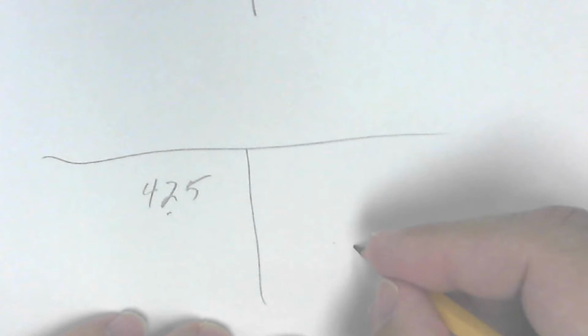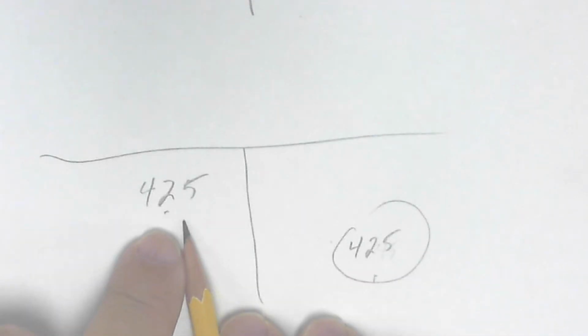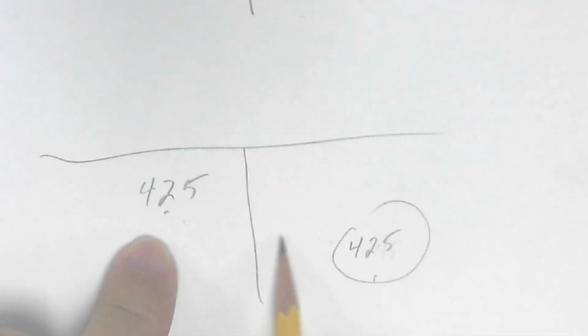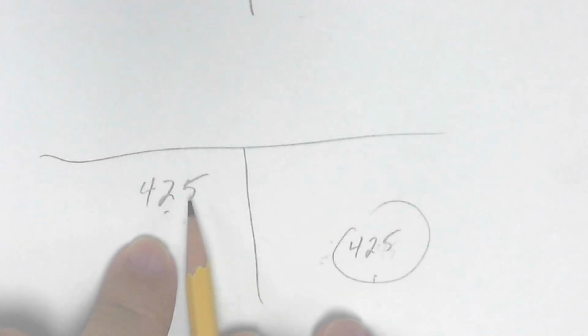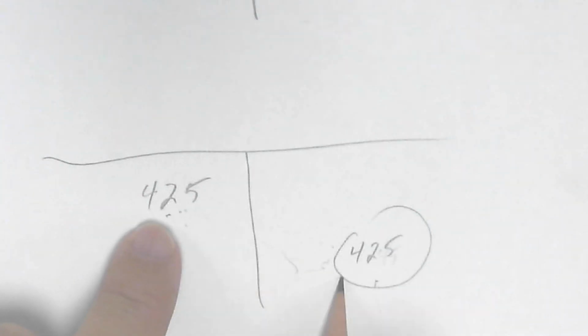So I'll kind of write this off to the side a little bit. This is where it should have been. This is where it got placed. So what we're looking for is the total spread between the two. So what we'll do with this is just add these 425 and 425, just 850.